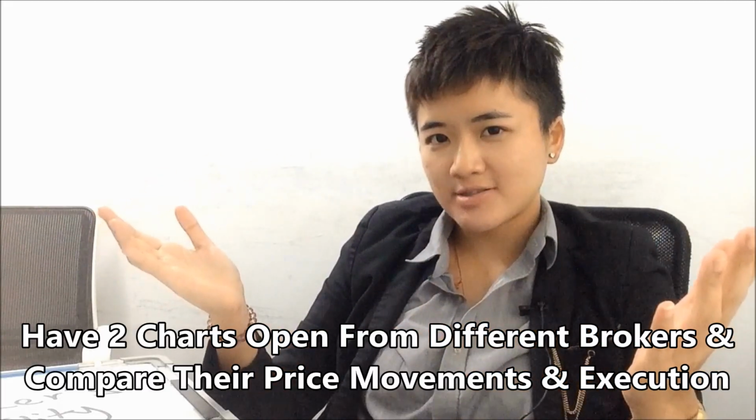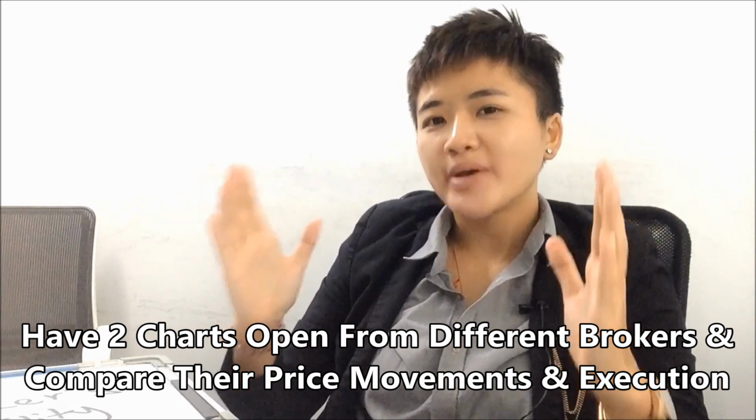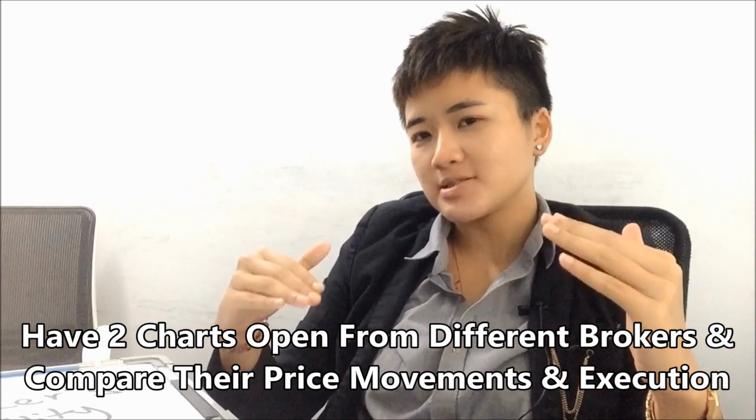Open two charts, compare the price movements of these two brokers. If you see a spike in one chart and there's no spike in another chart, then it means that this broker is playing some games with you. If you and your friend have the exact same level of stop loss, but you get stopped out and your friend doesn't get stopped out, also your broker is playing games with you. So you need to be careful on that.